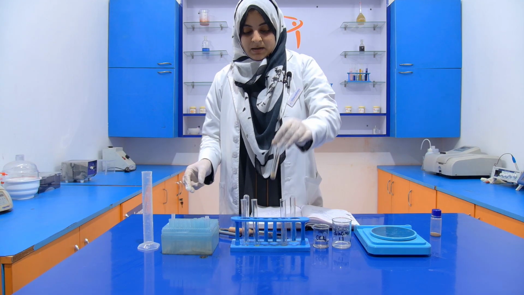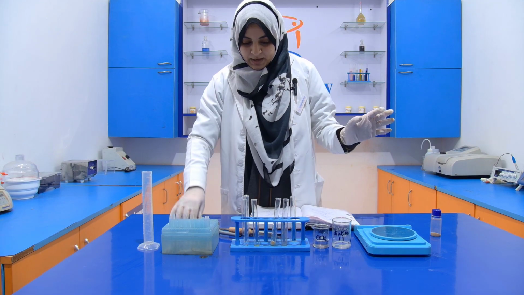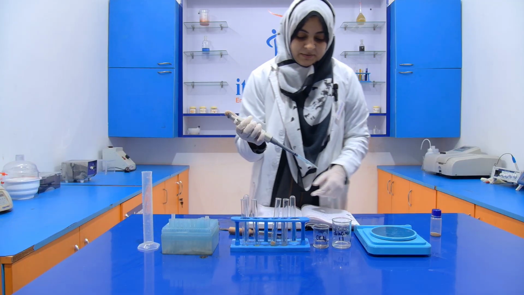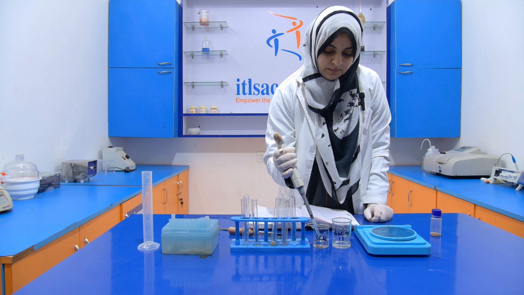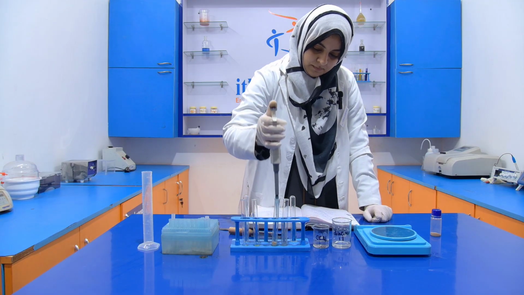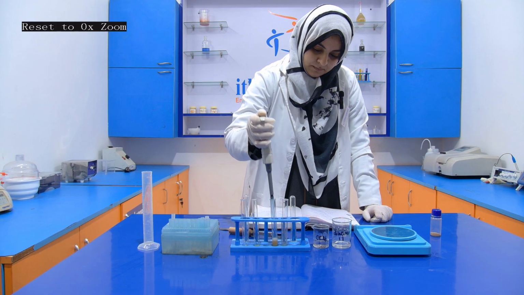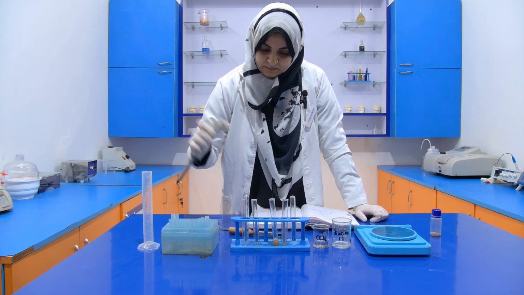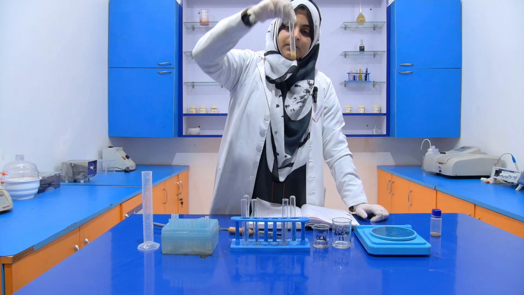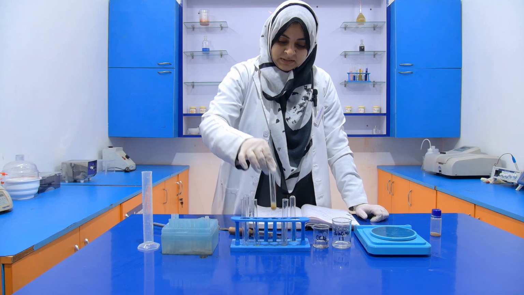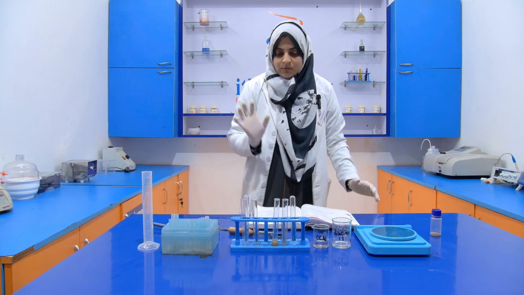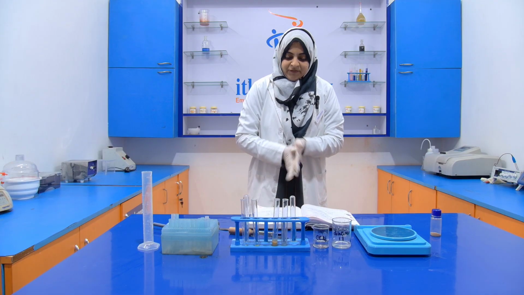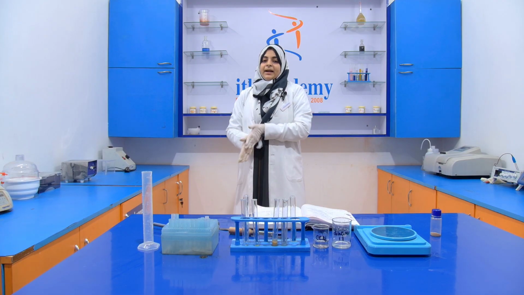After that, we add 1 ml of this carbon tetrachloride into it. Now just leave it to settle down. It takes around 1 to 2 minutes. Then after that, we decant the top layer.